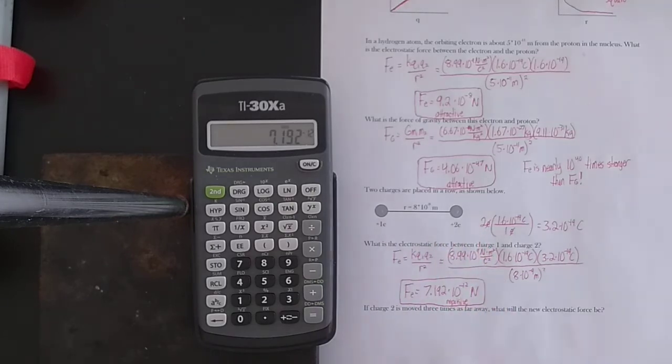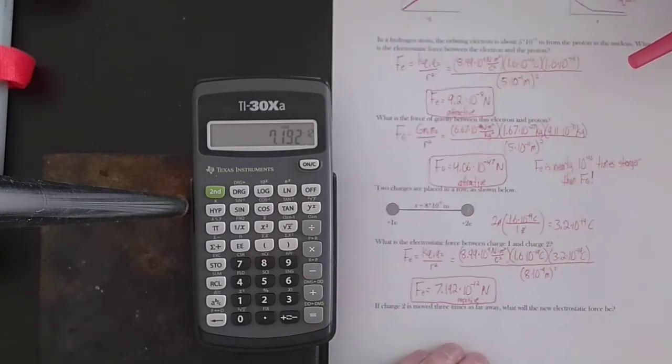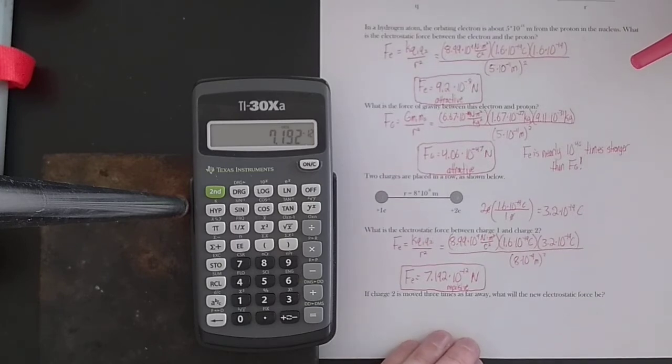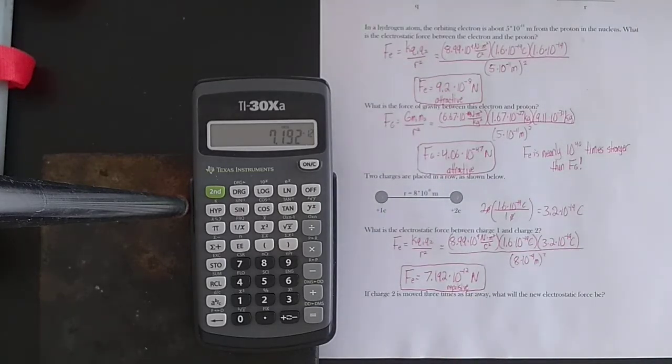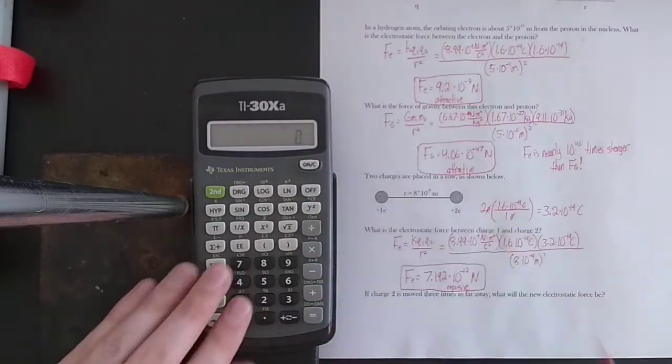That's fine that it's so small, because what usually ends up happening is even though it's really small, that size force is enough to cause very large accelerations, because these objects will probably have very small masses. Think about the mass of an electron and proton. They're tiny. Now, if charge 2 is moved 3 times as far away, what will the new electrostatic force be?